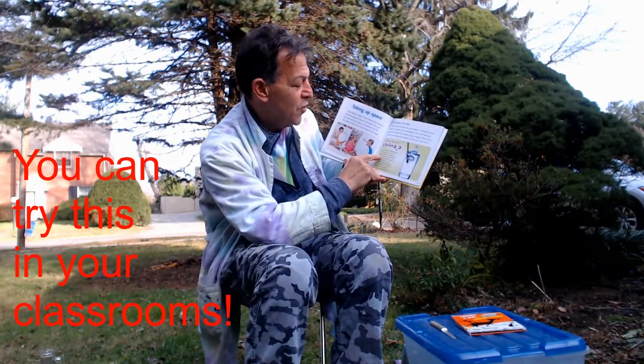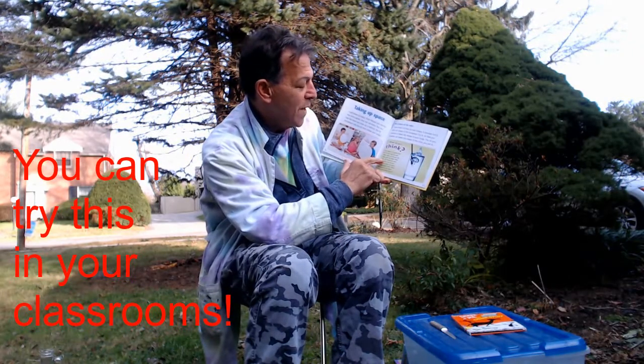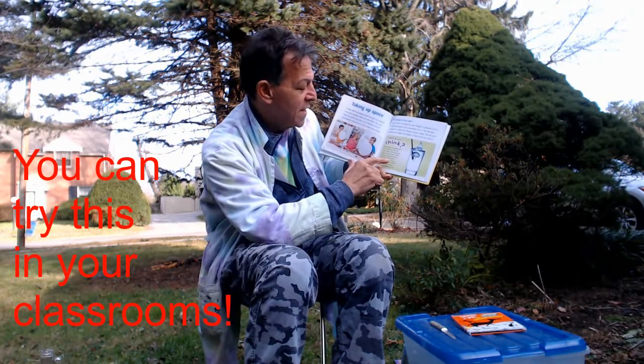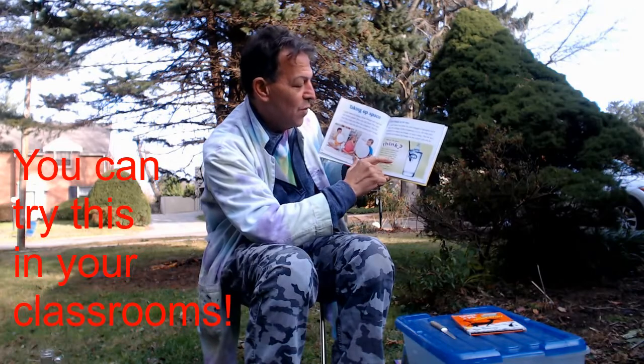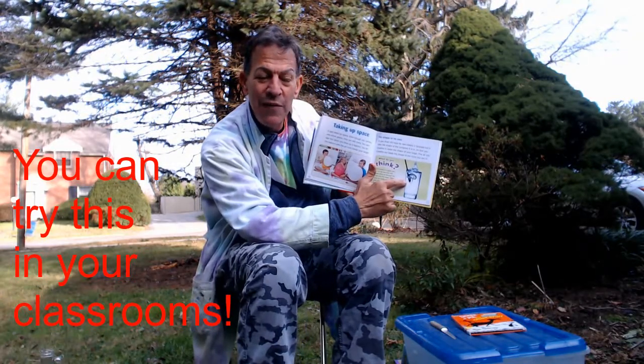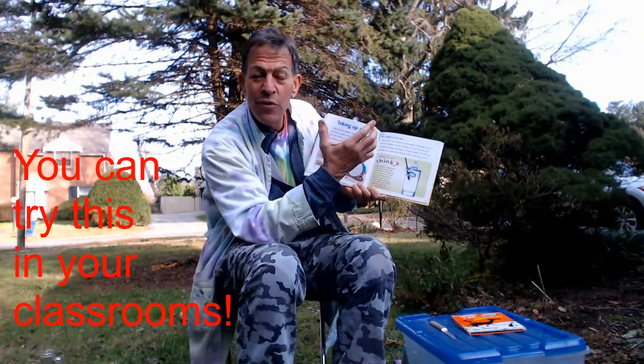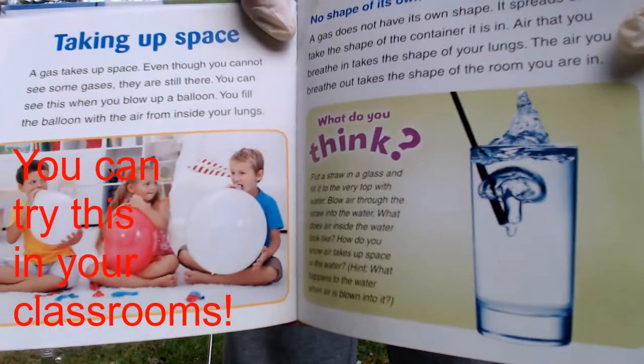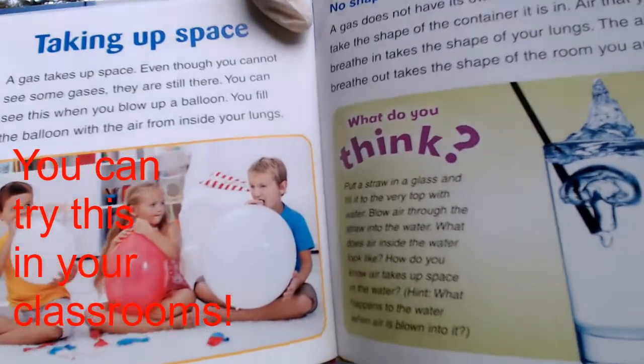Blow air through the straw into the water. What does air inside the water look like? How do you know it takes up space in the water? Well, you can see the bubbles coming out of your straw, and those bubbles are filled with the air you blow through the straw. This experiment sounds awesome. Why don't we try it out?